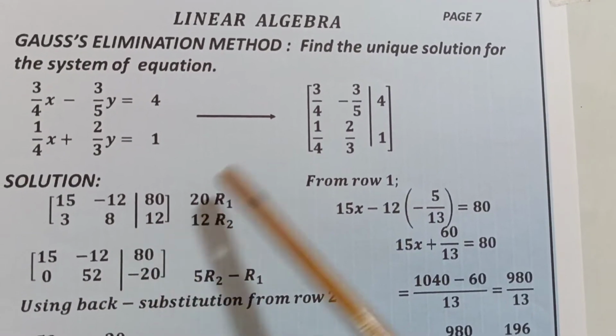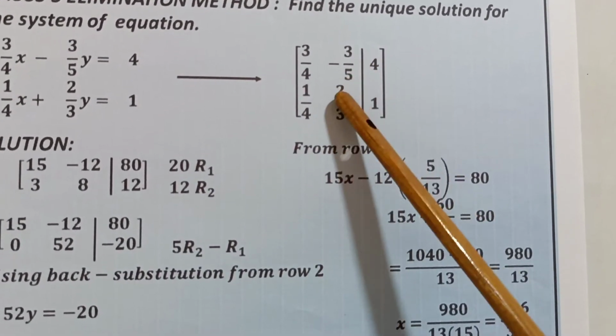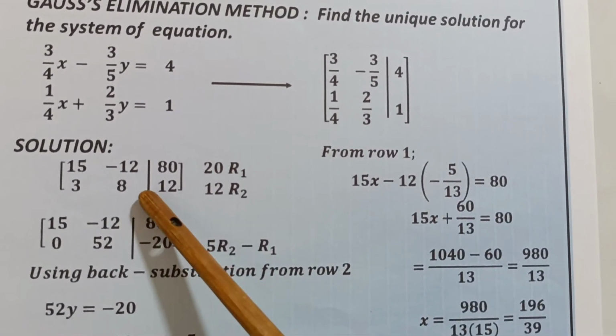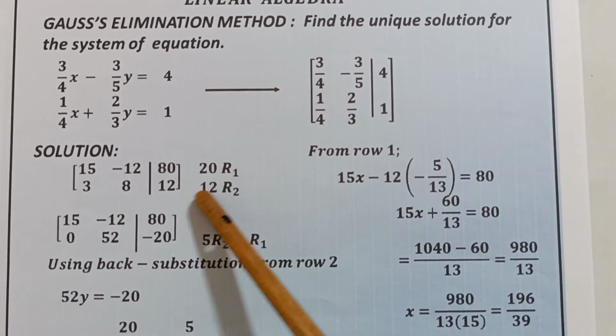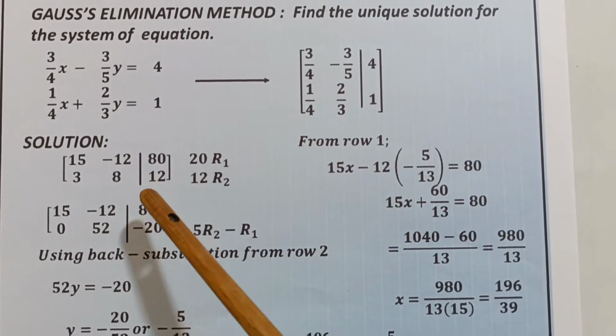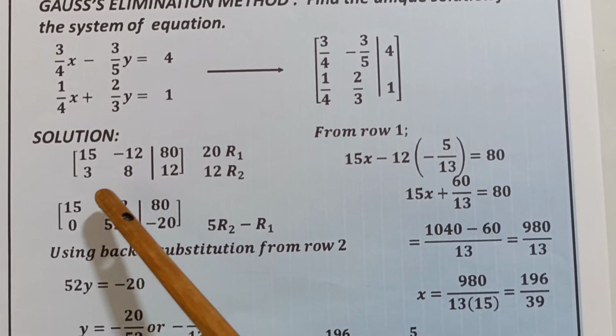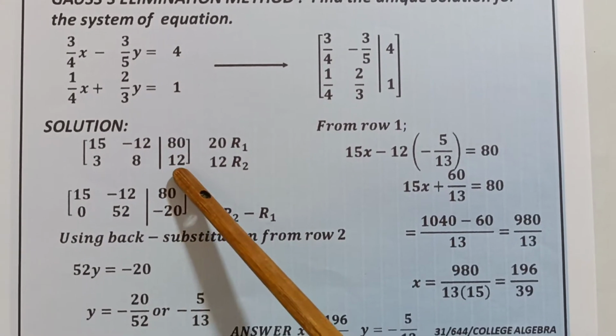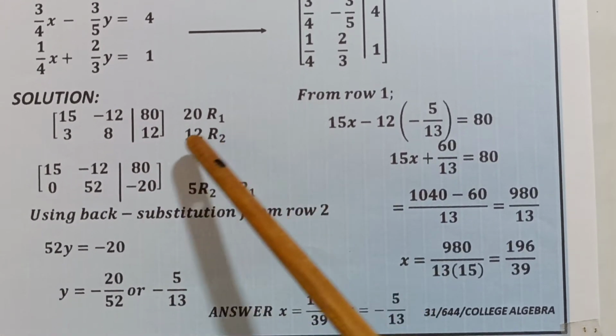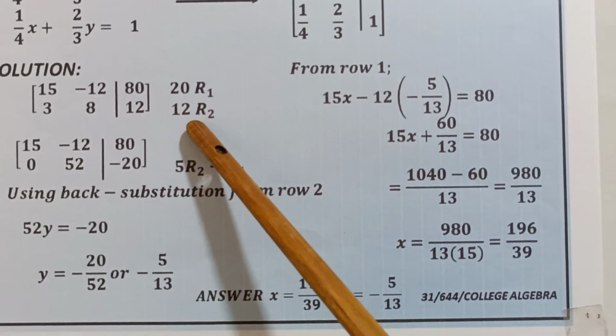Minus 3/5 times 20 is negative 12, and 4 times 20 is 80. For the second row, 1/4 times 12 is 3, 2/3 times 12 is 8, and 12 times 1 is equal to 12.